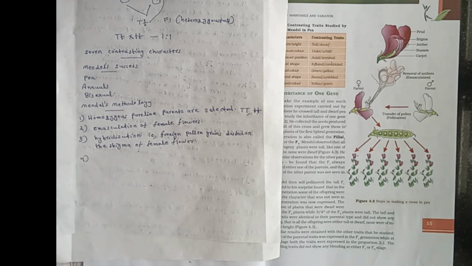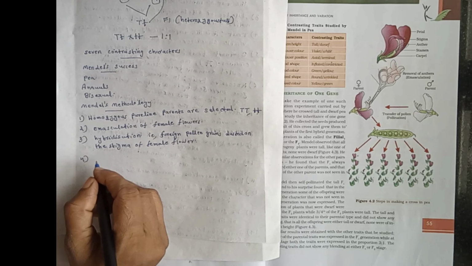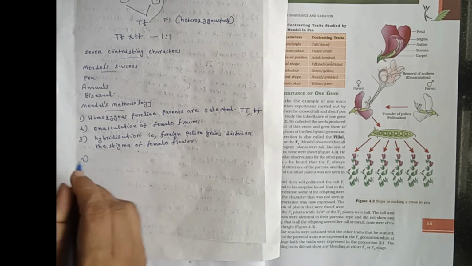All female flowers are bagged with polythene sheet or butter paper.